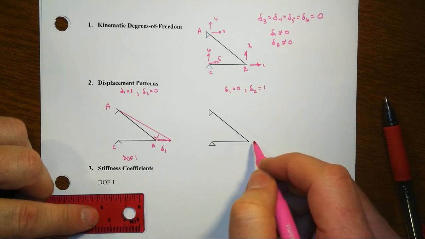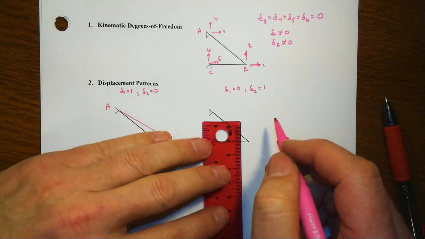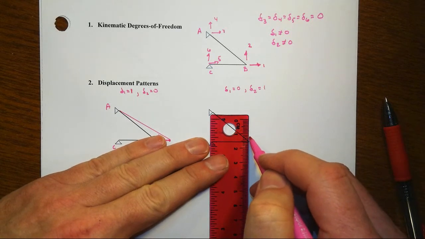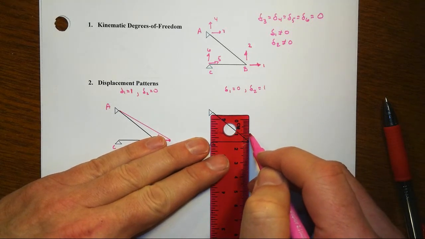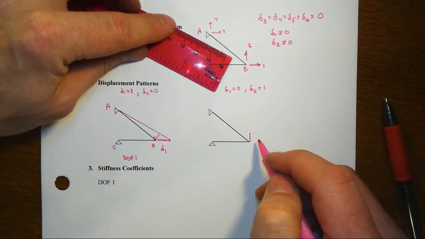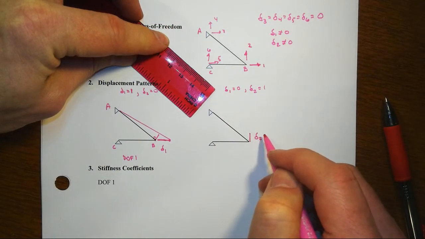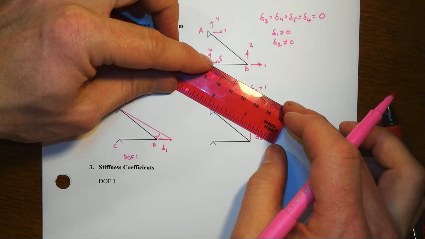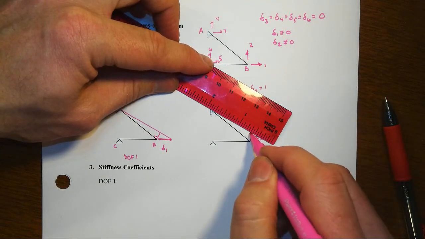But let's move on to the second displacement pattern, what that would look like. There we have delta 1 is 0, and then delta 2 is a unit value, so that will go straight up. There's your delta 2, and once again that'll cause AB to deform.